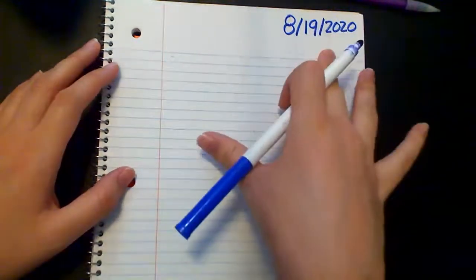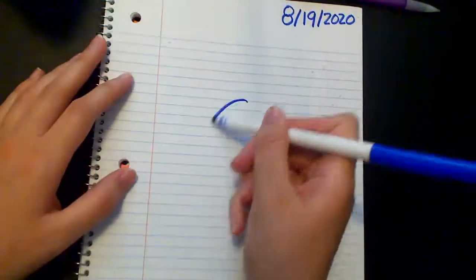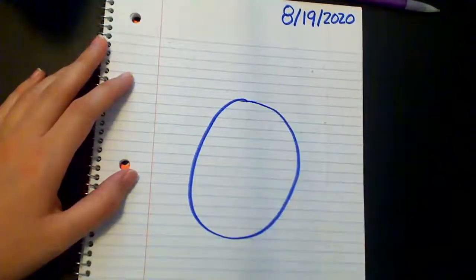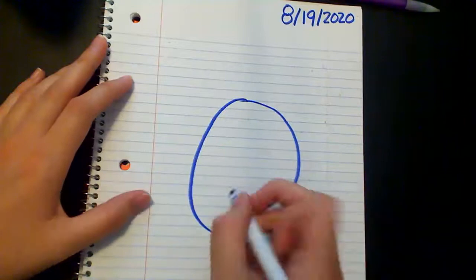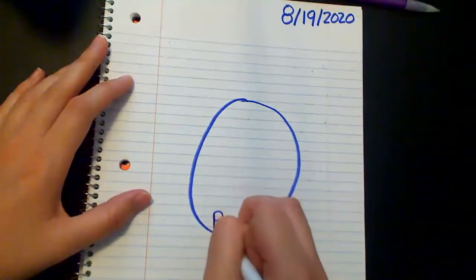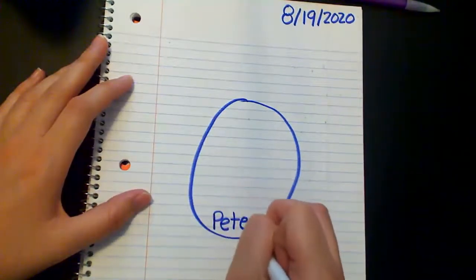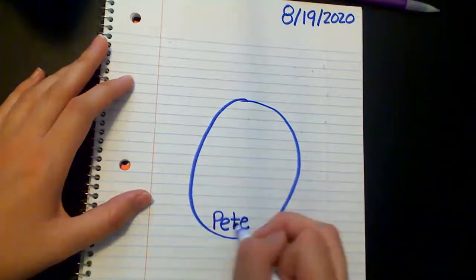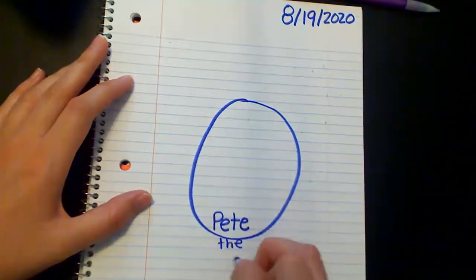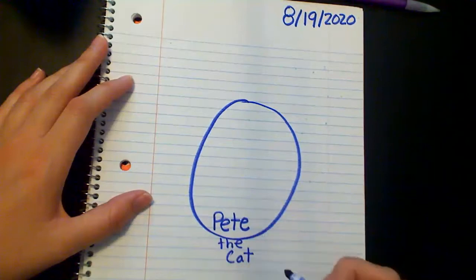So after you've done your date, we're going to go ahead and set up our graphic organizer. First, you're going to create a circle in the middle, and you're going to put the character's name at the bottom of the circle. So I put Pete. You could even put Pete the Cat, and that also works.